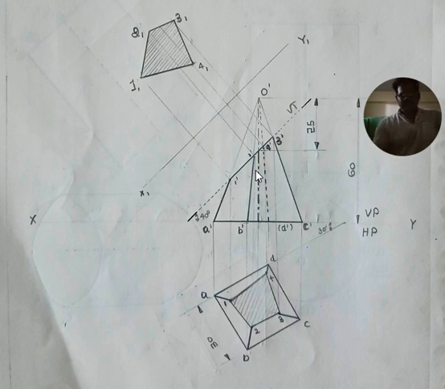Here the cutting plane, the section plane, is perpendicular to VP and inclined to HP. And also the cutting plane meets the axis at a distance of 25 mm from the apex. Since the axis is inclined to HP, we have to represent those parameters on the front view. First we have to mark the cutting plane meeting point on the axis from the apex, O dash is the apex point. On the axis line, 25 mm below, we have to mark a point, draw a horizontal line, place the protractor center point here, mark an angle of 40 degrees, and draw the cutting plane line.